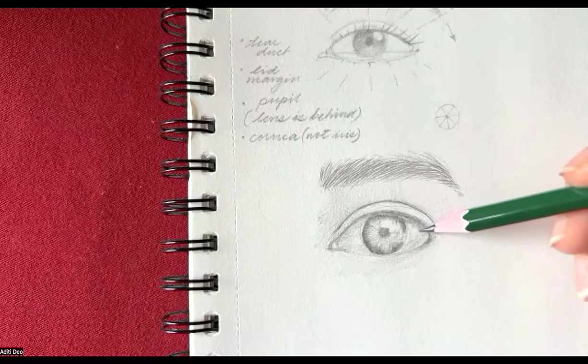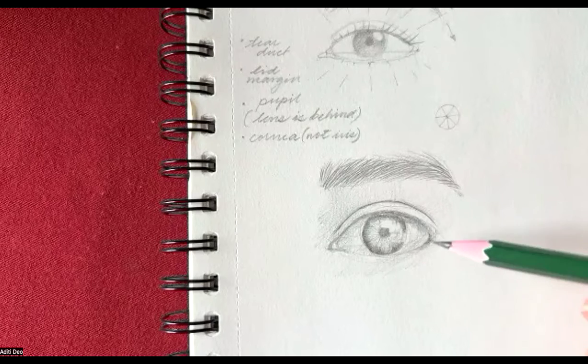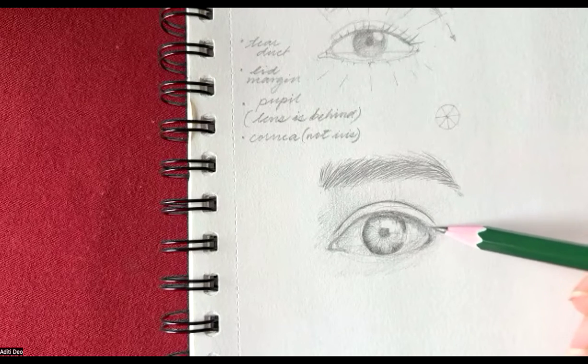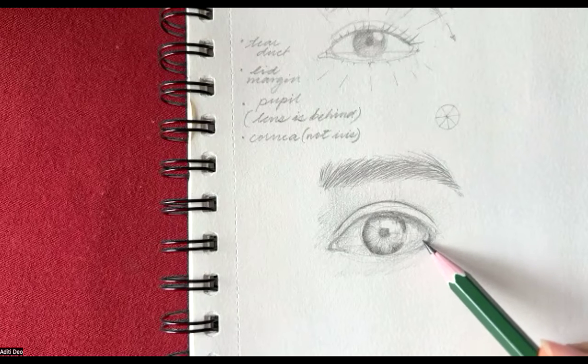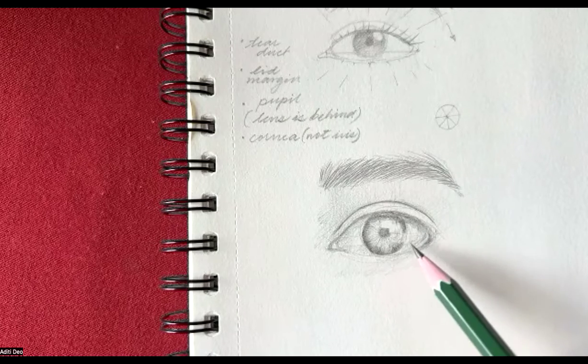I literally, and this is absolutely my most favorite subject, drawing eyes. So I tend to introduce this into class at least once a year. That way I can really take it to town.